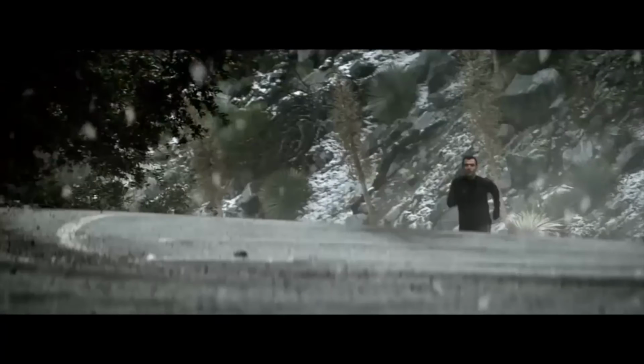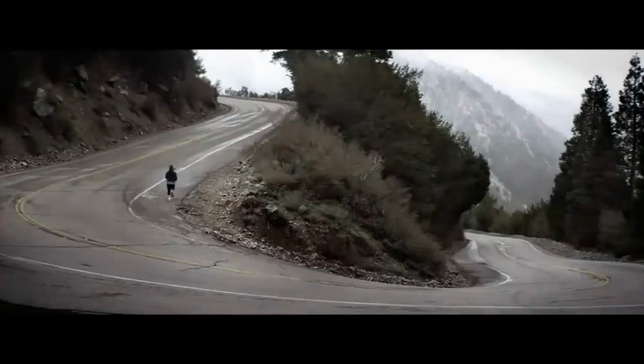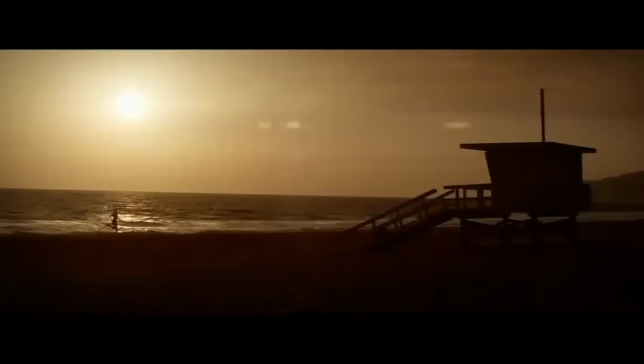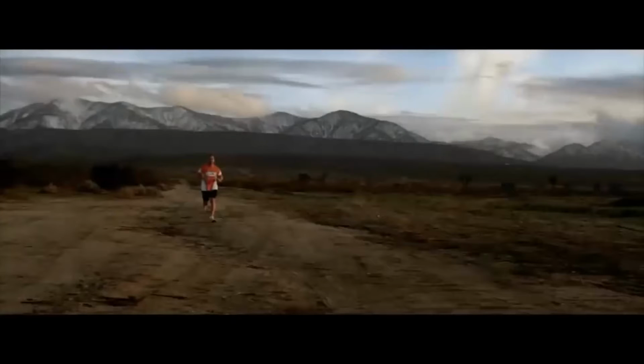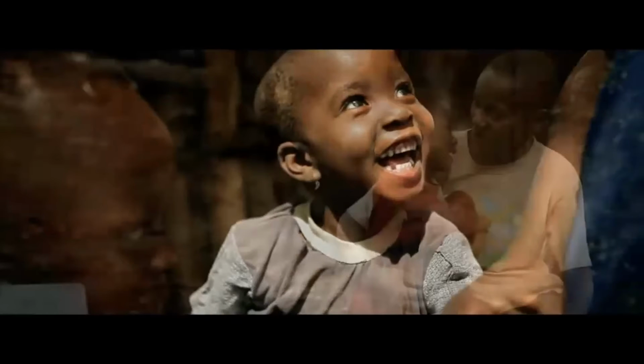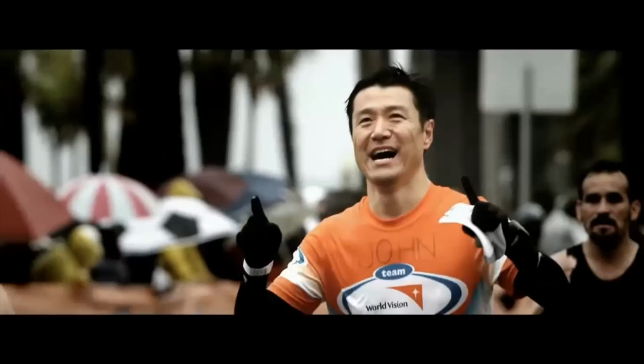I run for a change of scenery. I run to win. I run for the challenge. I run to go pro. I run for inspiration. I run for children around the world. I run for Team World Vision.